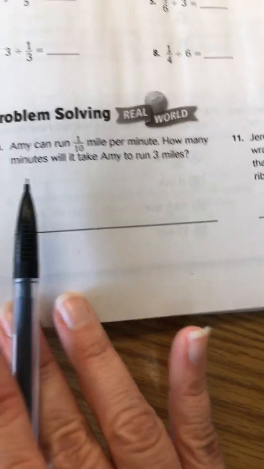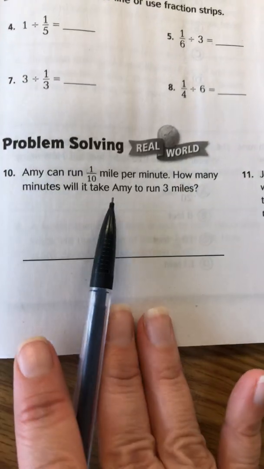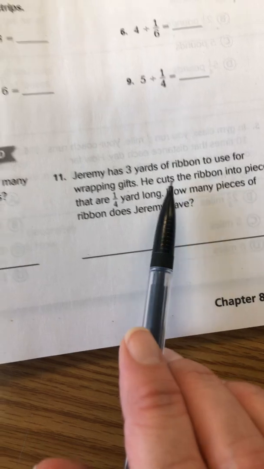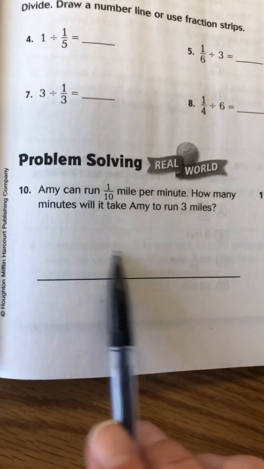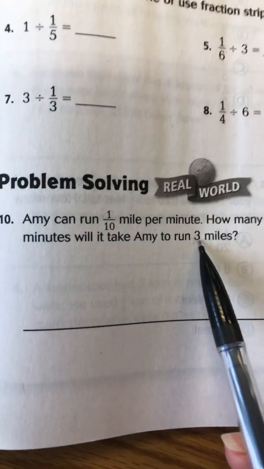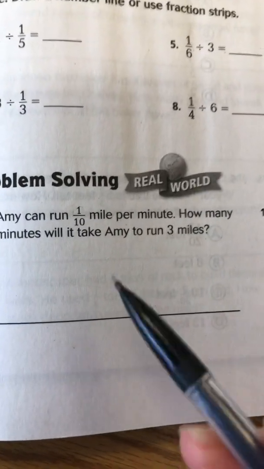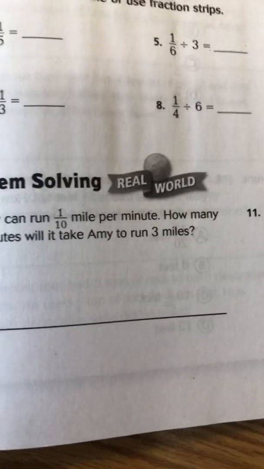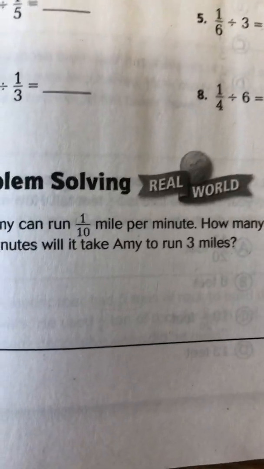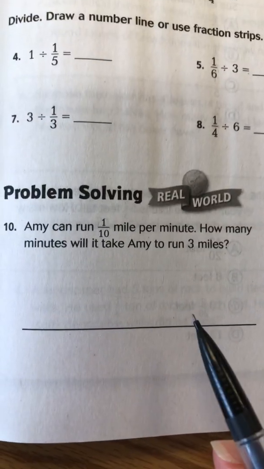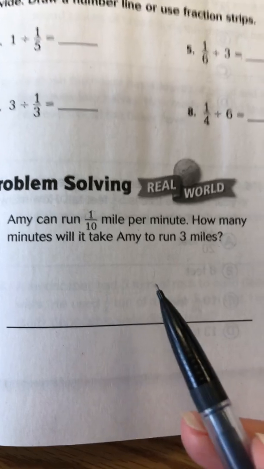All right, and the very last thing, looking at word problems. The most important thing you're going to need to know is that when you're given a word problem and you have to write your own division problem, you have to know which one of these numbers goes first. With multiplying, I could do 1/10 times 3 or 3 times 1/10. It doesn't matter. I'm going to get the same answer every time because of the commutative property. But division doesn't work that way. You have to put the correct number first, okay?